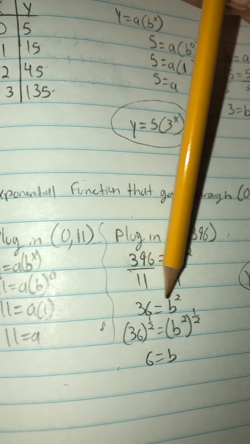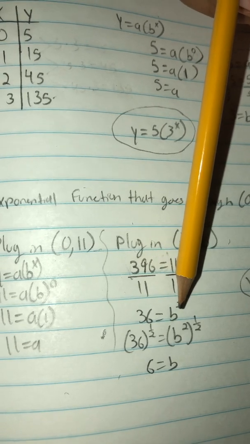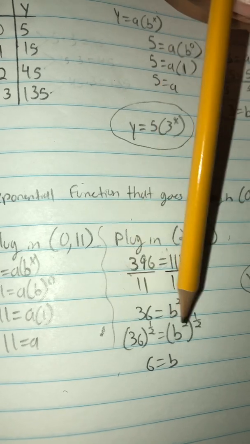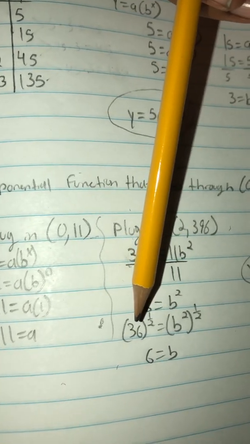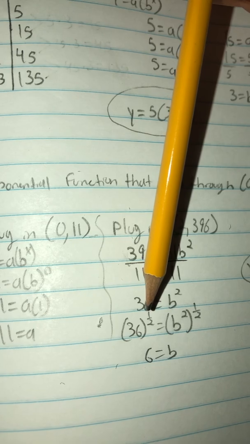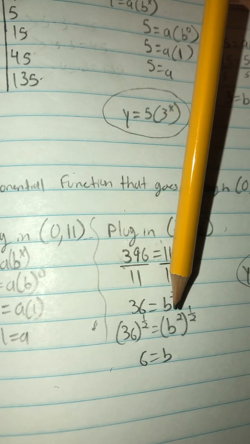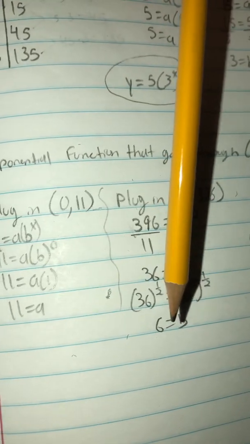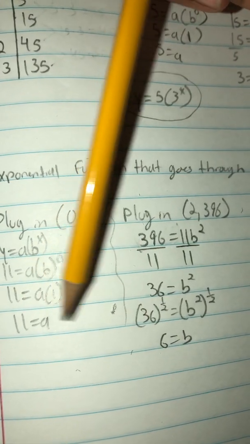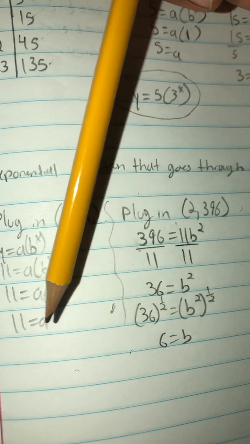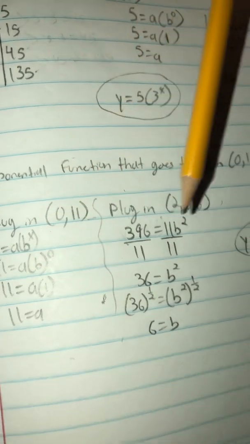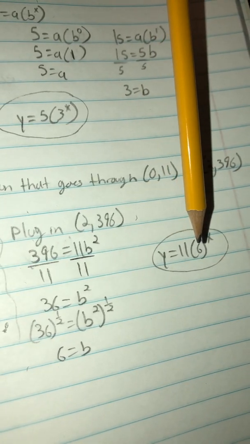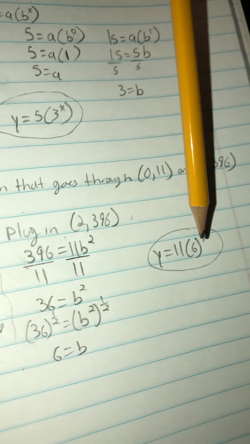And to get rid of the square, we have to raise it to the power of a half, so we have to do it on both sides. So we have 36 to the half equals b squared to the half, which gives us 6 equals b. So now when we plug in 6 for b and 11 for a, we get y equals 11 times 6 to the x power.